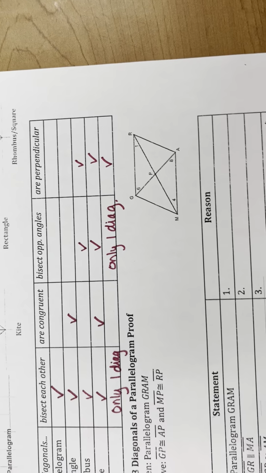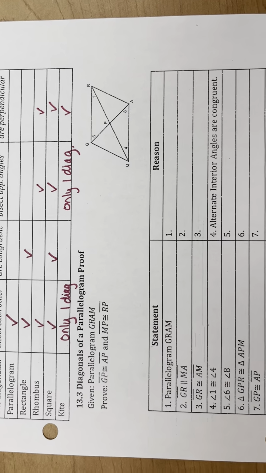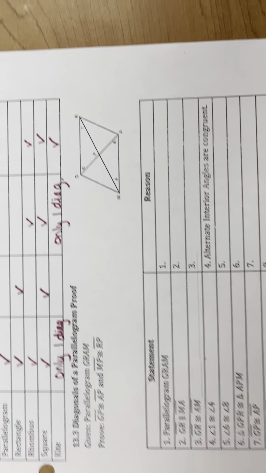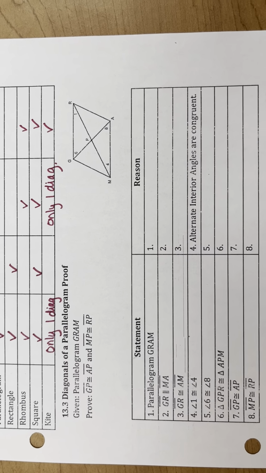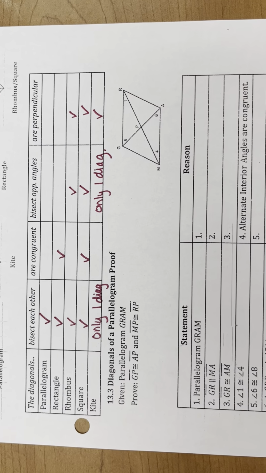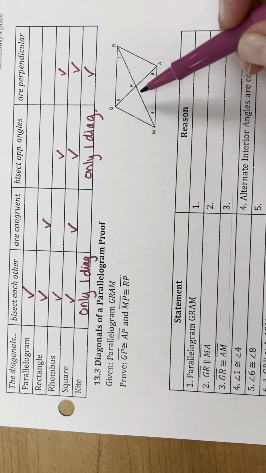All right, and then the next piece is a proof. Remember, we always have to prove things in geometry. So this is going to be a proof on the diagonals of a parallelogram. So we're given parallelogram GRAM, and we want to prove GP is congruent to AP.